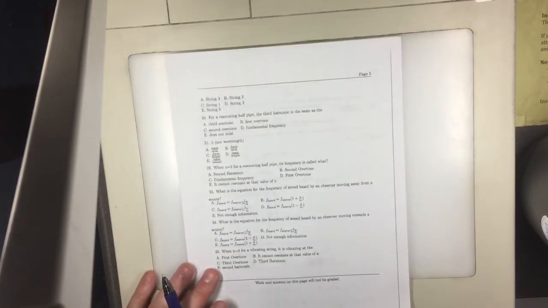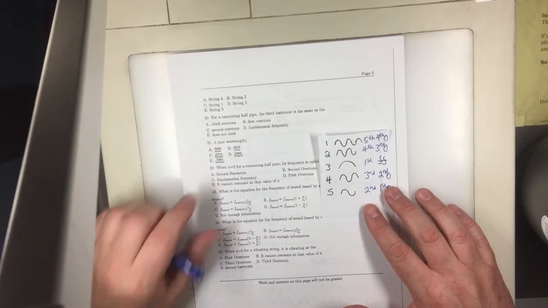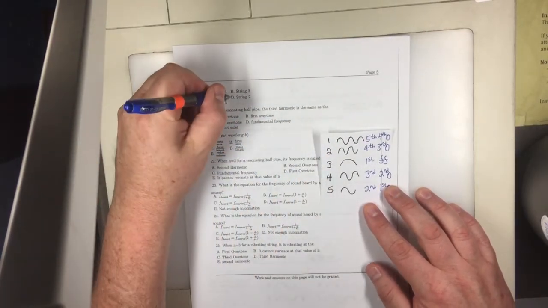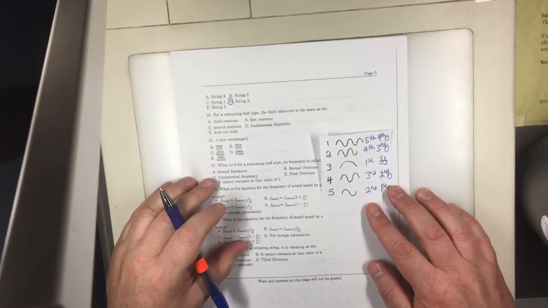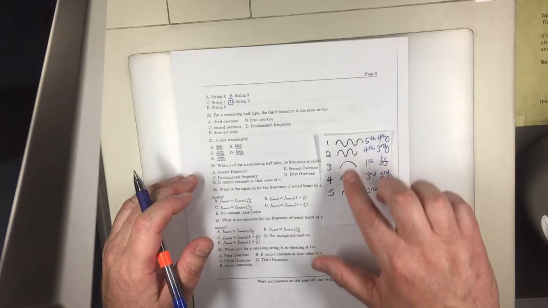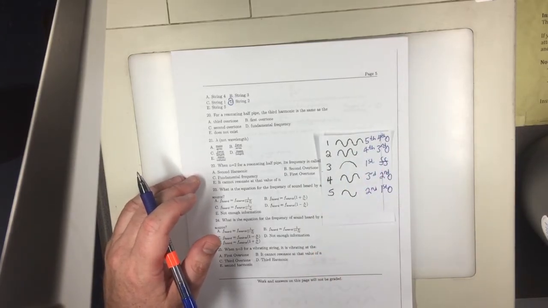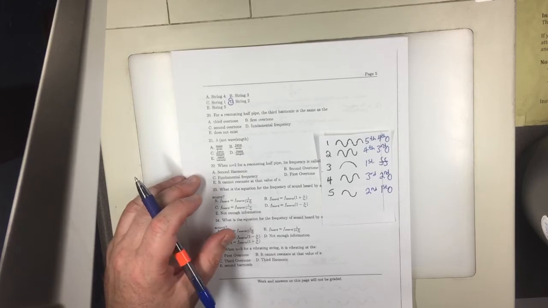Which string is vibrating at its third overtone? So you can just look that up. Third overtone gives you string 2. Probably another good thing is when I give you this list of strings, just label them real quick, and then you can just quickly reference them.